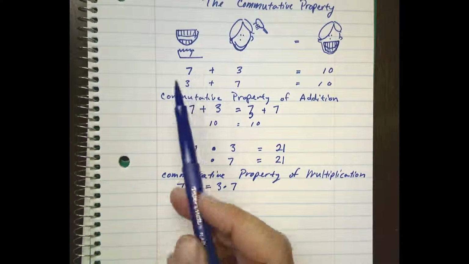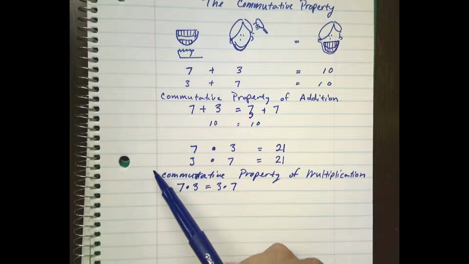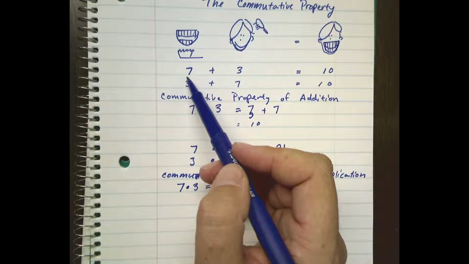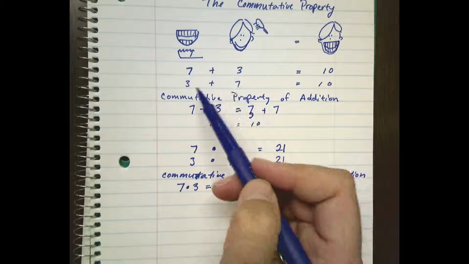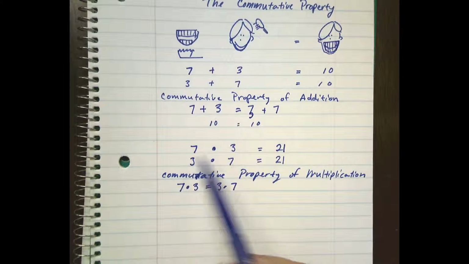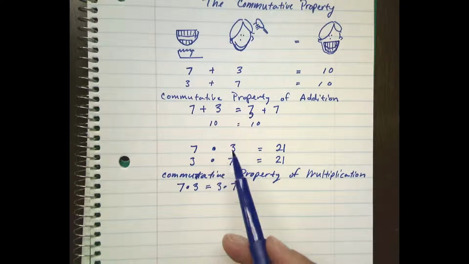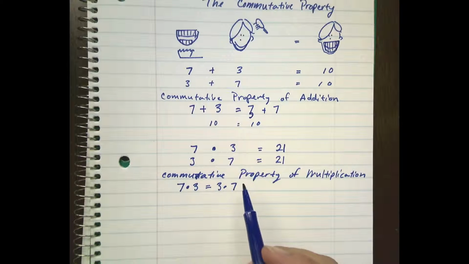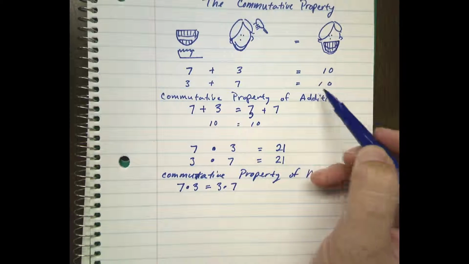Okay, so here is the commutative property, and the commutative property of addition and the commutative property of multiplication look very much the same. So all you're doing is you're just saying, well, it doesn't matter what order I put them in, whether I put 7 plus 3 or 3 plus 7, it's still going to equal 10. And the same is true for multiplication. It doesn't matter what order you put them in, you're still going to be getting the same answer. So 7 times 3 is 21, and well, 3 times 7 is 21 as well. It does not change the product when we're multiplying, and it doesn't change the sum when we're adding.